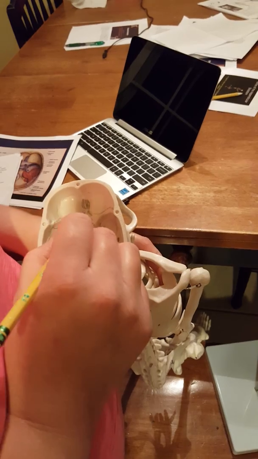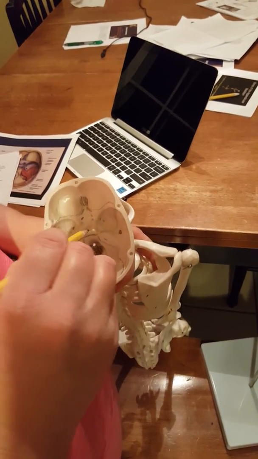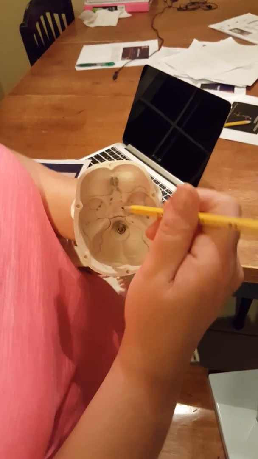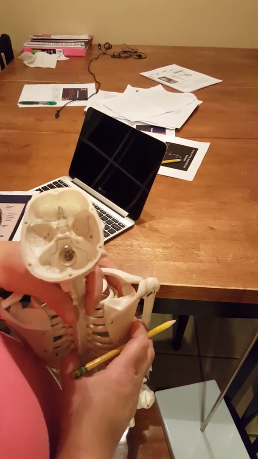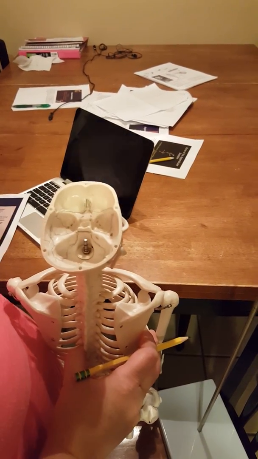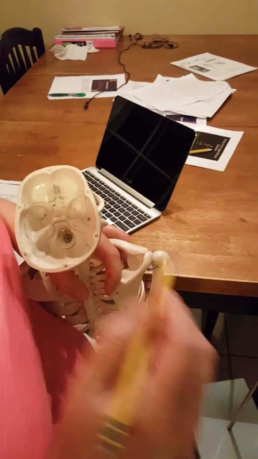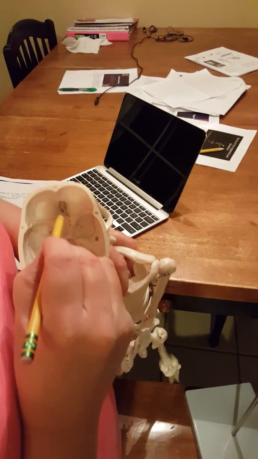It allows cranial nerve 2 to pass through it. This is the sella turcica, which is kind of like a depression right there that the pituitary gland sits in. So that's that.